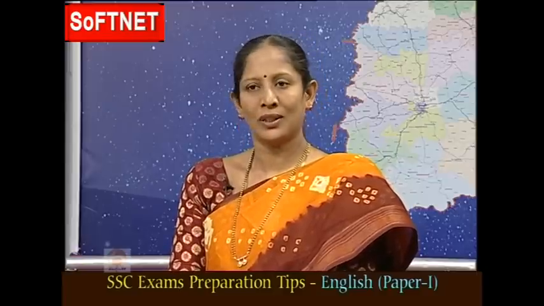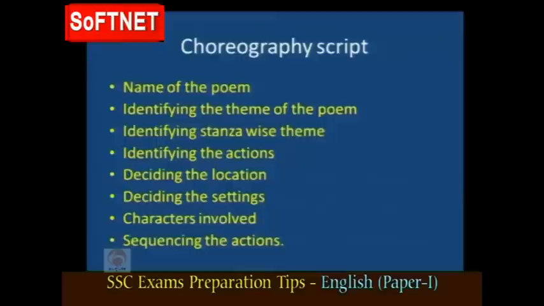And last but not the least, choreography script. This you are very well acquainted with, because in the first year you had very much difficulty. Now it is the most easiest discourse, and every poem you are already prepared with a discourse. If this is coming in the exam, you be sure that you will be awarded 10 marks.